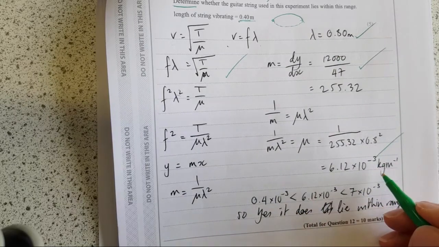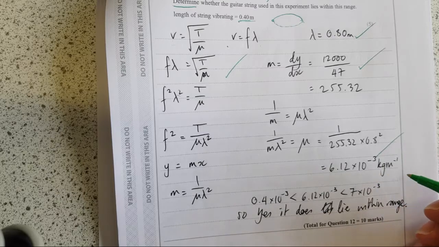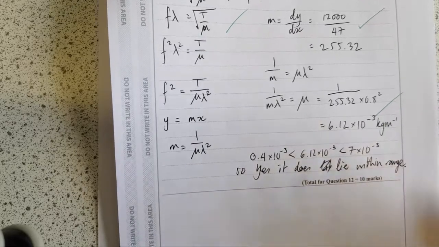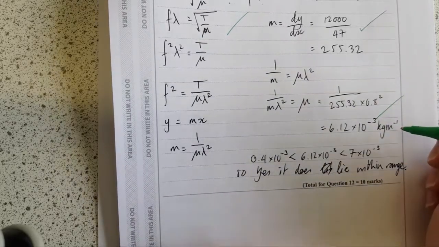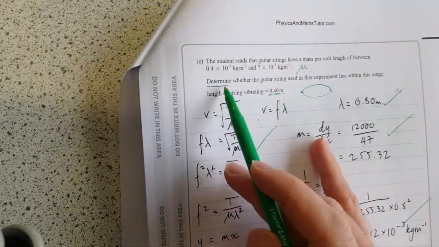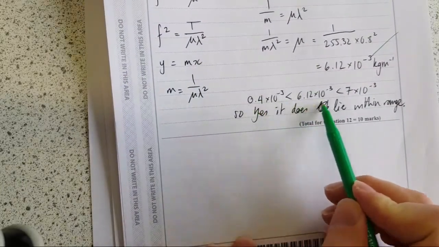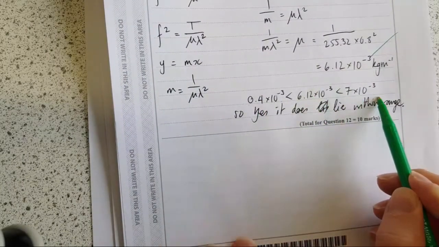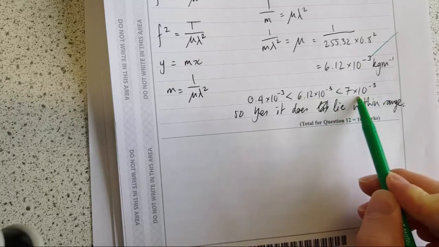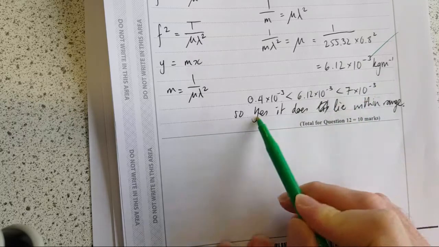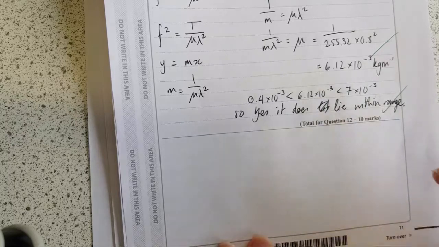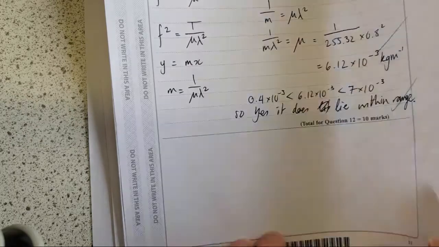Okay, so something in the range of 6.0 to 6.2 times 10 to the minus 3 kilograms per meter is the final mark there. And when you're given these questions in these new form of exams, you need to give a concluding statement. So yes, this number is smaller than the number I've calculated, which is in terms smaller than the upper bound of that range. So yes, it does lie within the range, is a conclusion for that.